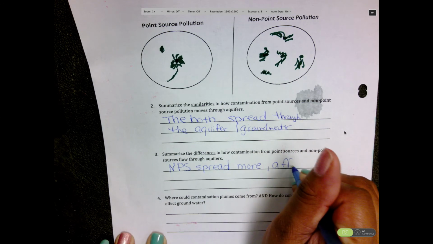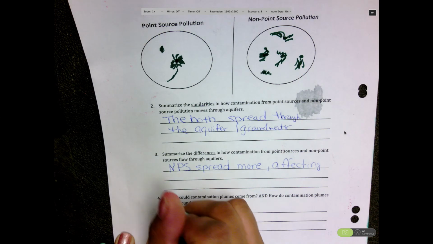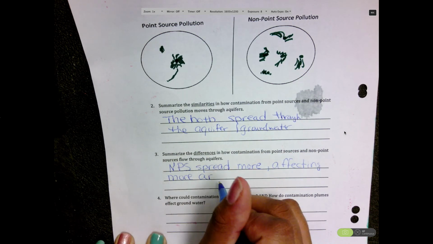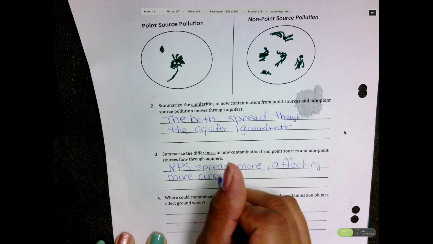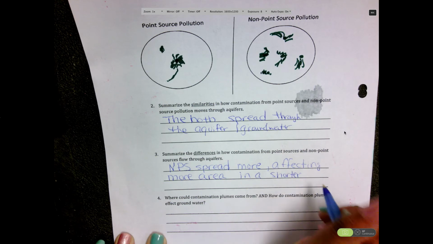Affecting what? More areas. It does affect wells, but affecting more area. In a shorter or a longer amount of time? Shorter. In a shorter amount of time.